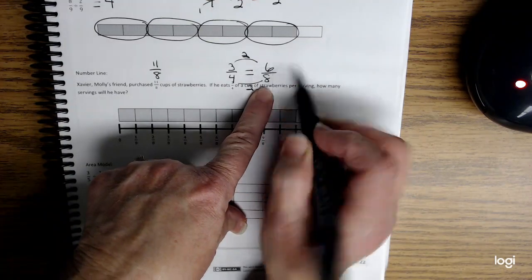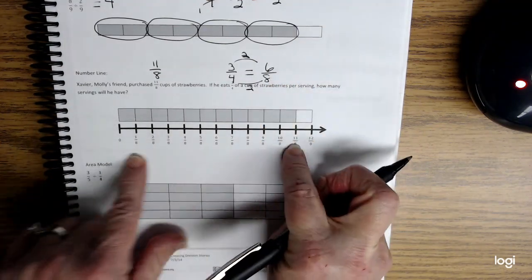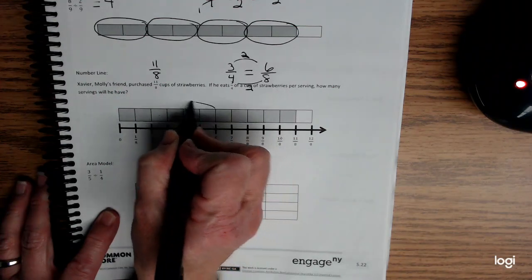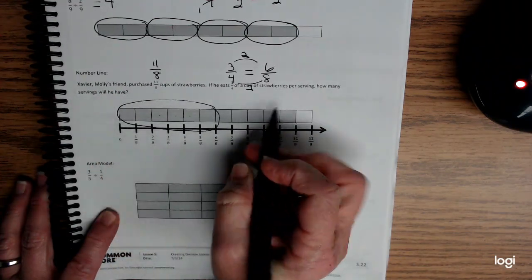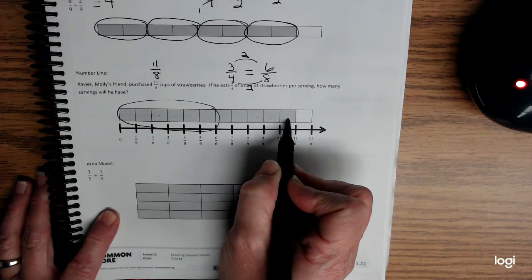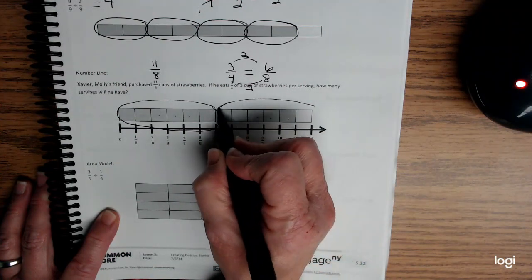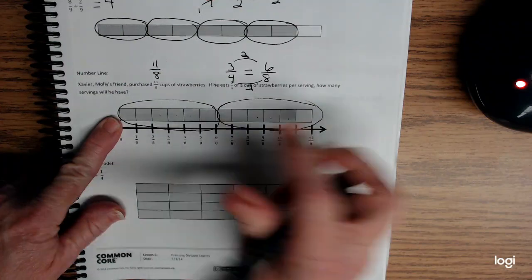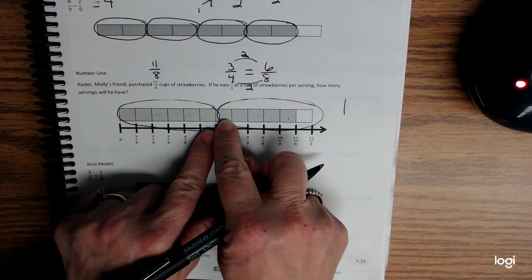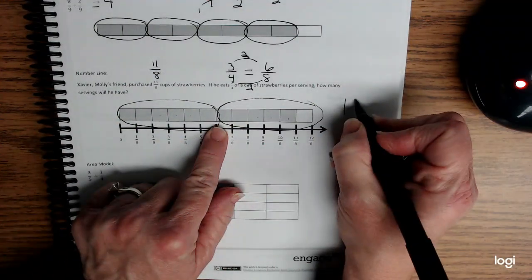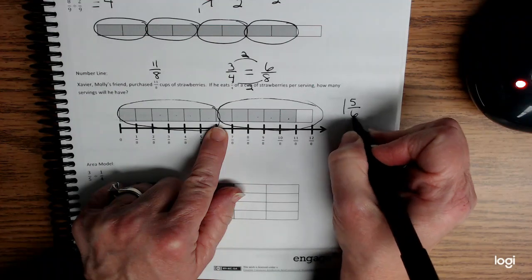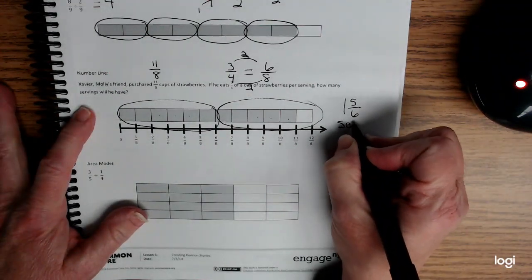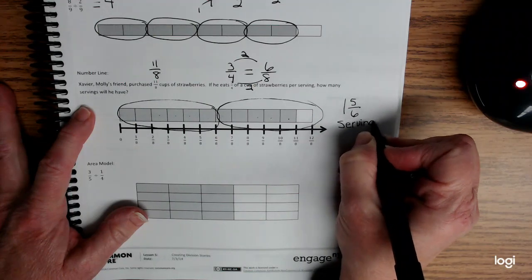So we're going to circle every 6/8. 1, 2, 3, 4, 5, 6. We have 6/8 here. 1, 2, 3, 4, 5. Oh, we have to still circle 6. So if we circled, we have one whole group, and 1, 2, 3, 5 out of the 6. So the answer I have here is how many servings? I have 1 5/6 servings.